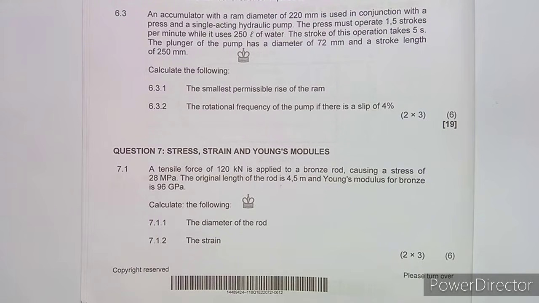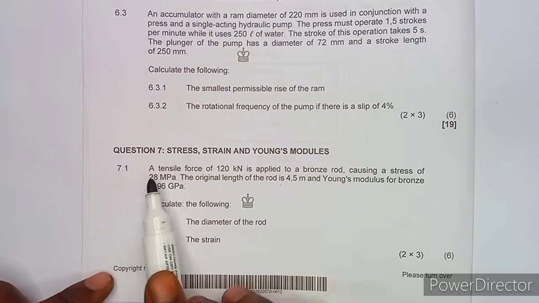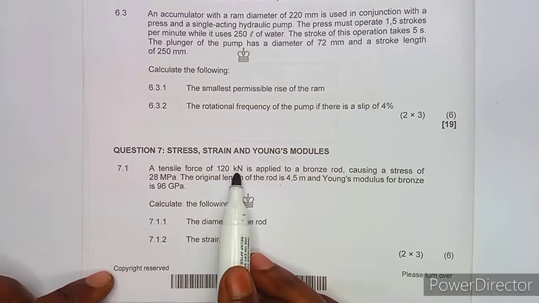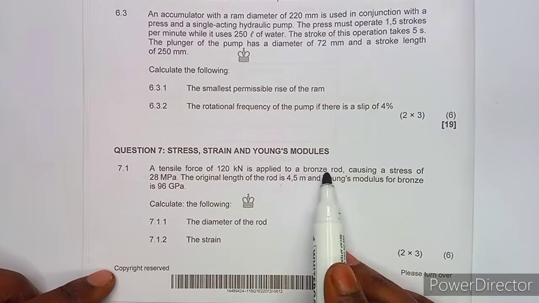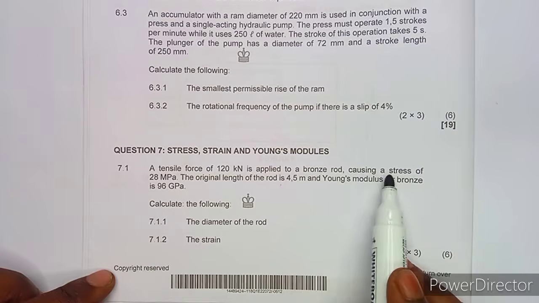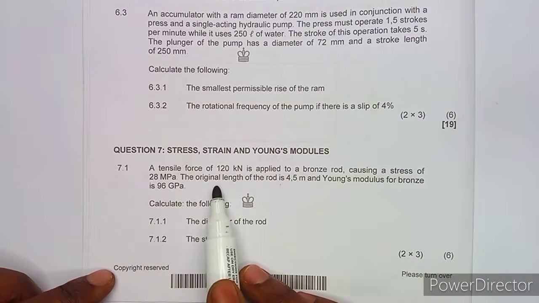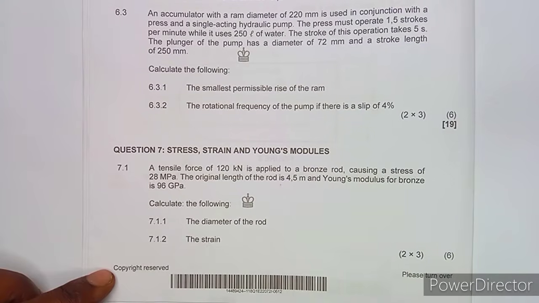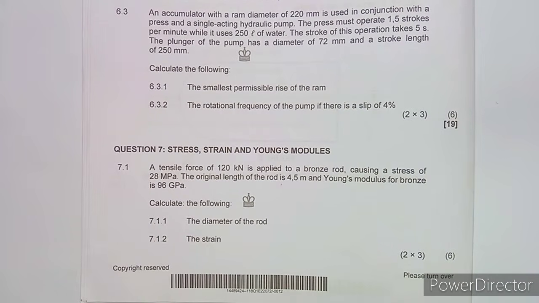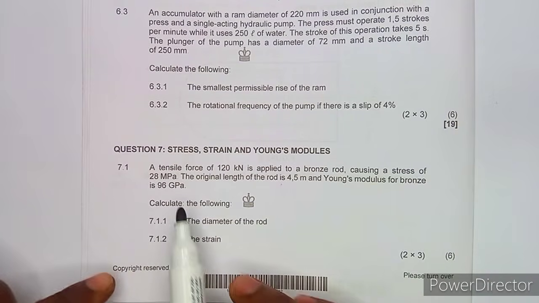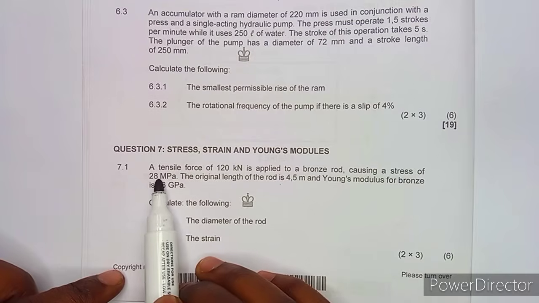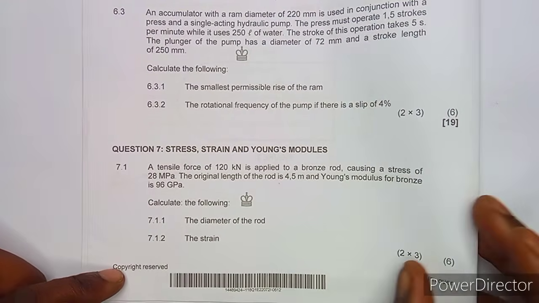Okay, so without wasting much of your time guys, let us quickly rush through the question and take the information that we are given. Always when you are answering questions, make sure that you list down the information that you are given. In this case, we are given that on 7.1, a tensile force of 120 kilonewton is applied to a bronze rod. Take note, this is a bronze rod, causing a stress of 28 megapascals. The original length of the rod is 4.5 meters and the Young's modulus of bronze is 96 gigapascal. So these are pascals, this is giga, this is 28 megapascals. All right, so let's just list the information guys.